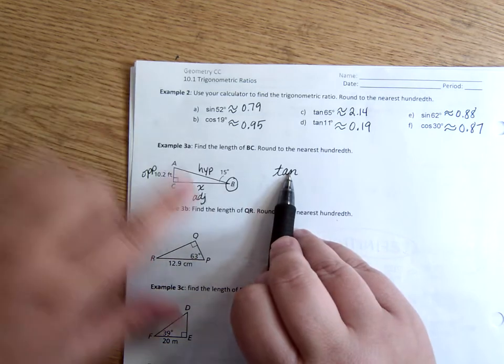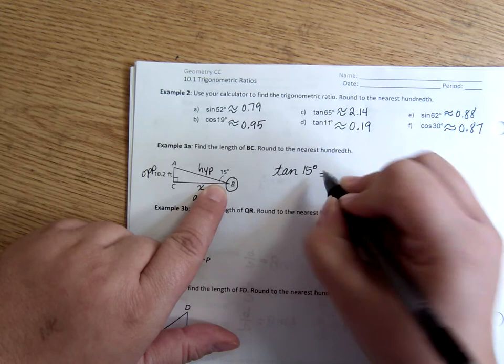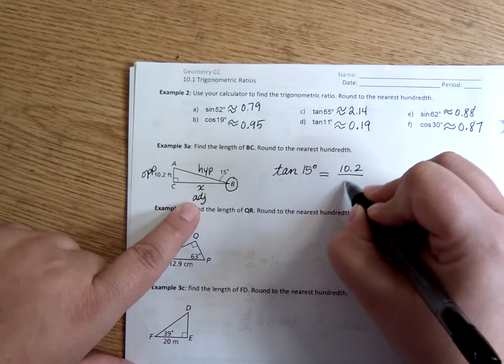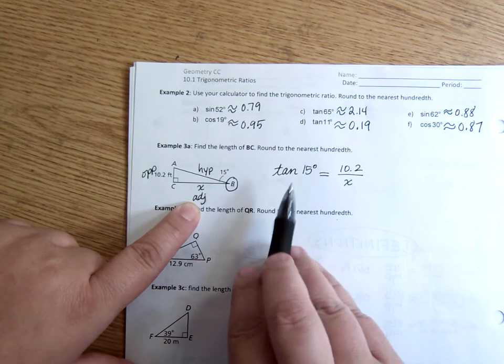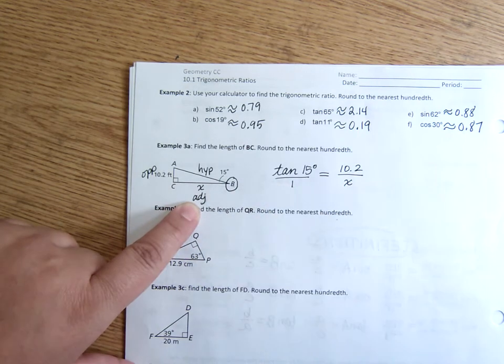So tangent of my angle is 15. I'm filling in the things I know. Equals opposite, which I know, over adjacent, which I don't know. Now we're just like the proportions we opened our lesson with today. Where on one side it's a fraction, on the other side it's not, but I'm going to make it a fraction. Now I cross multiply to solve this.